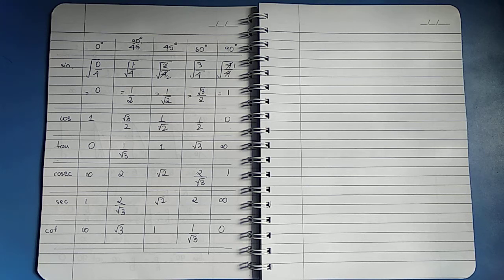Yesterday we learned trigonometric ratios of some standard angles. Today we'll deal with some questions relating to it, and also we'll learn trigonometric ratios of complementary angles.